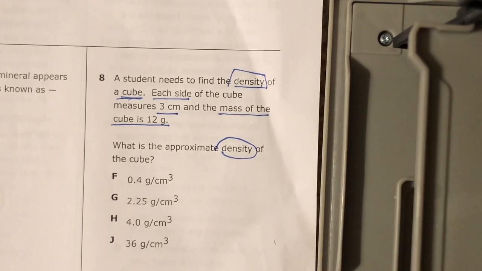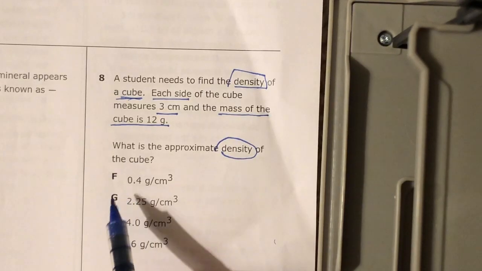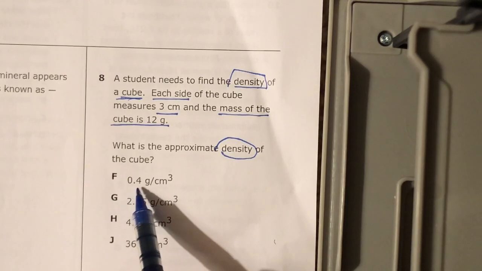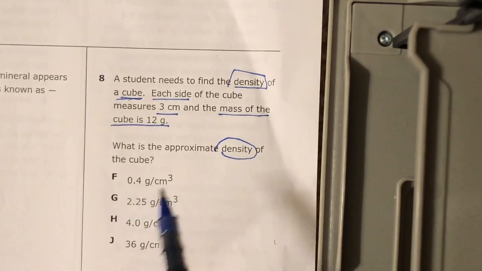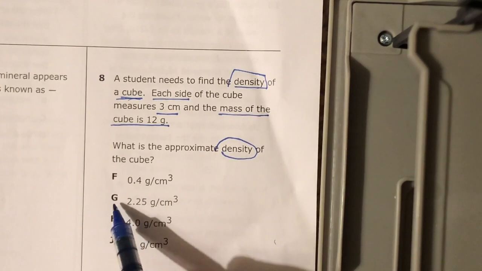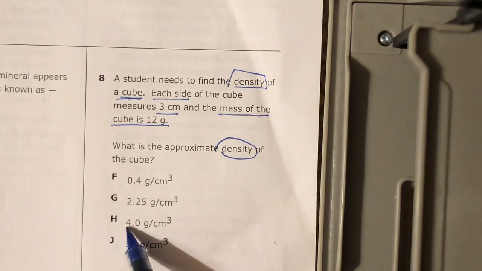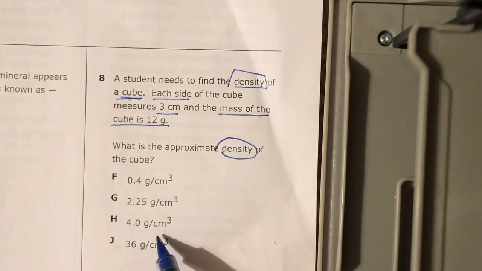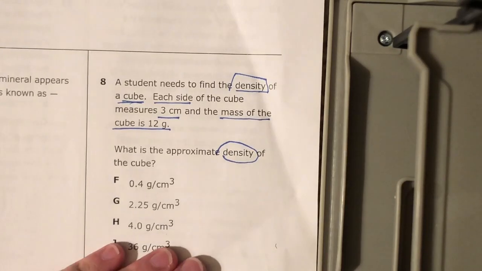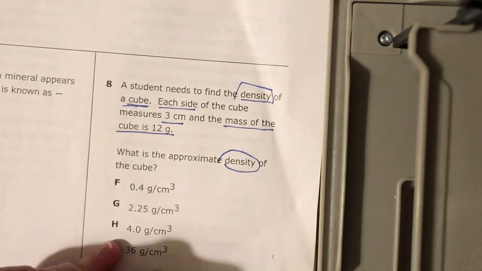All right, after doing your work, if you found that the approximate density is F, 0.4 grams per centimeter cubed, choose that. Or G, 2.25 grams per centimeter cubed. Or H, 4.0 grams per centimeter cubed. Or J, 36 grams per centimeter cubed. When you're ready, go ahead and flip to the next question.